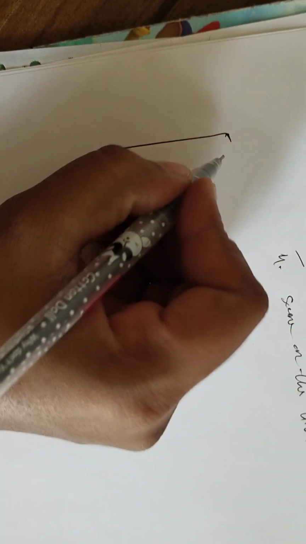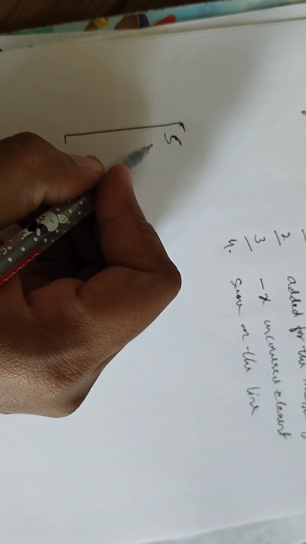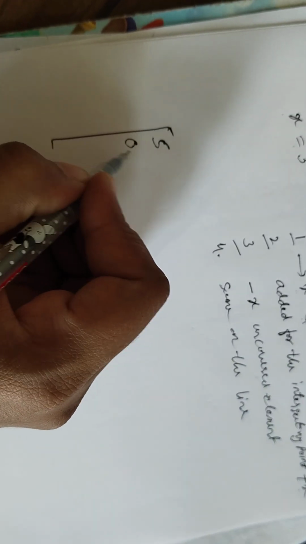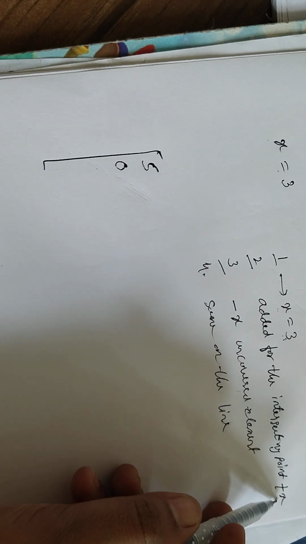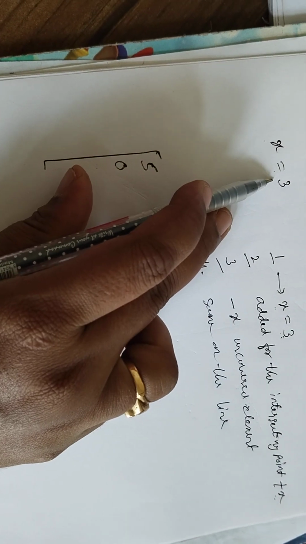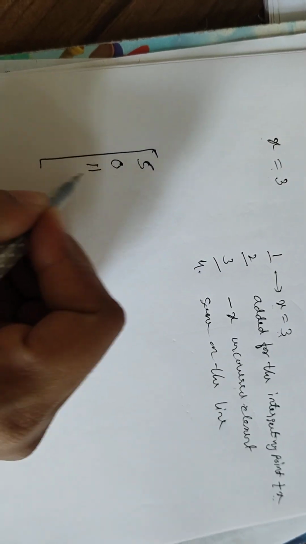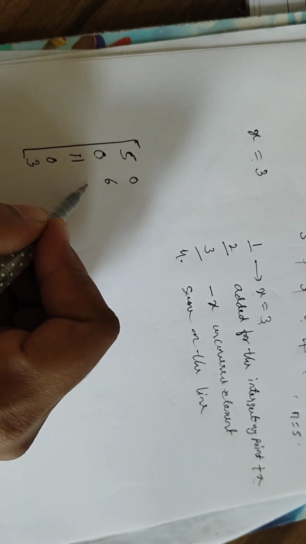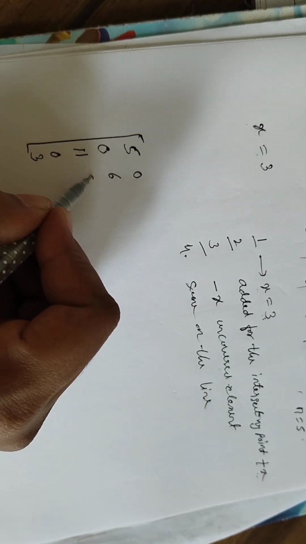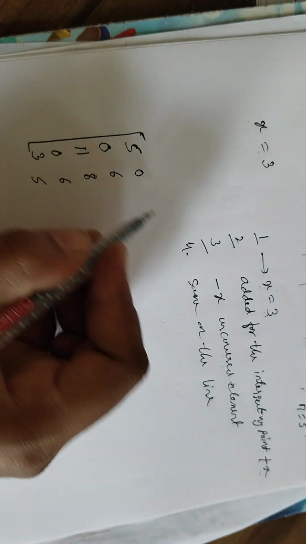Just wait. Okay, so 5 is on the line, so write it as it is. 6, 5, 0, and 8 is the intersecting point. For the intersecting condition, plus x is added. X equals 3 is there, so 8 plus 3, 11. So 0, 3. Next is 0, 6. 5 is the intersecting point, so 5 plus 3 is 8.